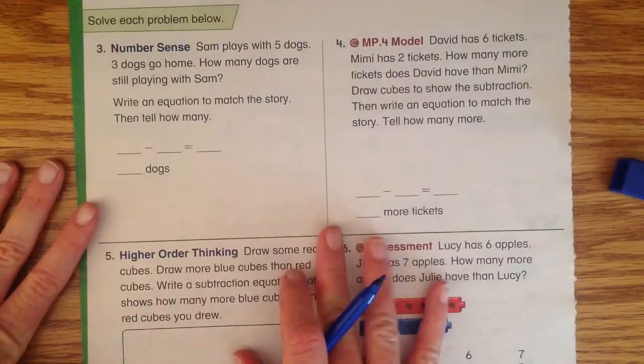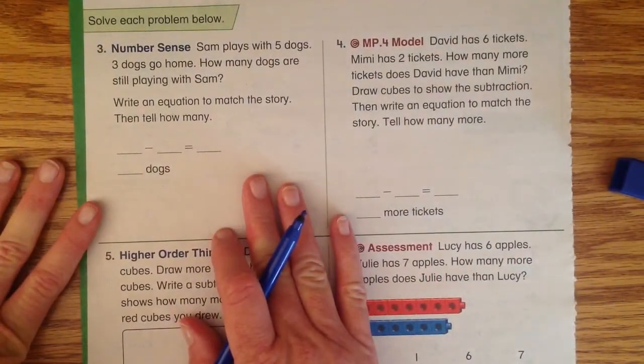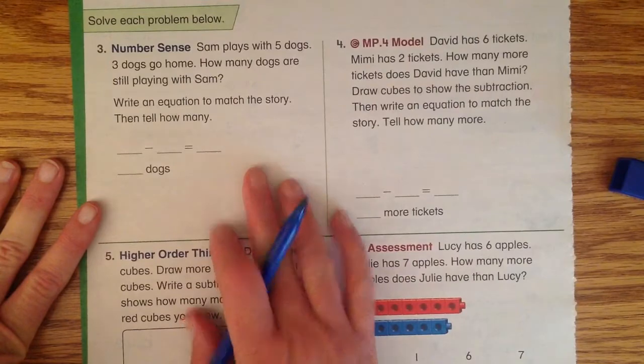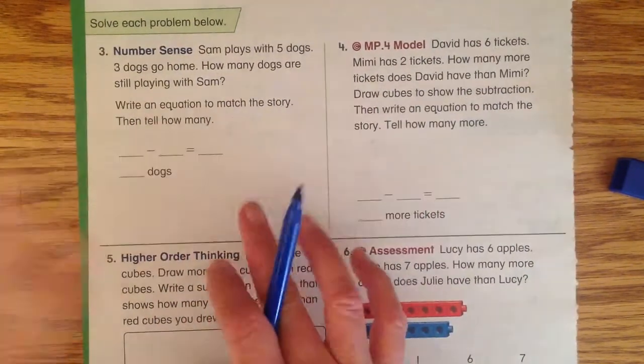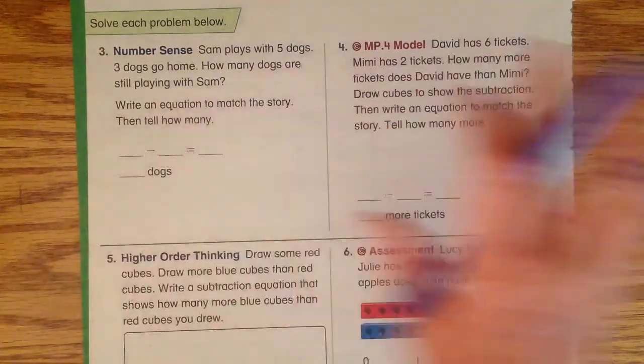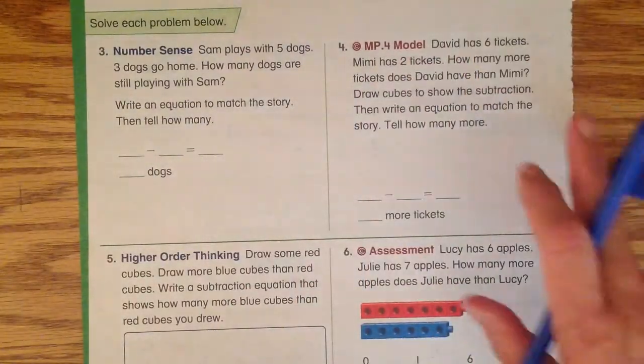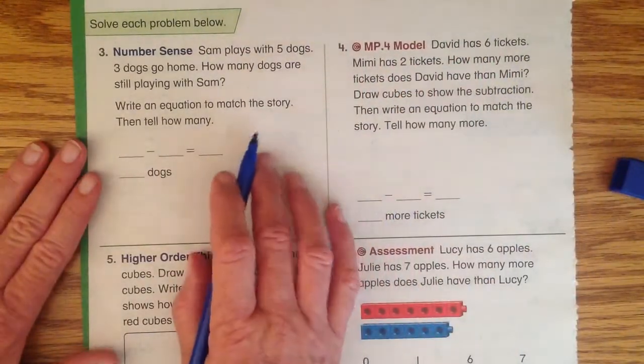Okay, looking at page 38. Sam plays with 5 dogs. 3 dogs go home. How many dogs are still playing with Sam? So notice this one doesn't say how many more. This one is just saying, hey, some dogs disappear. They leave. They go. So we're going to do a takeaway.